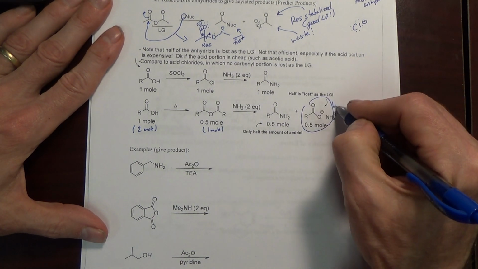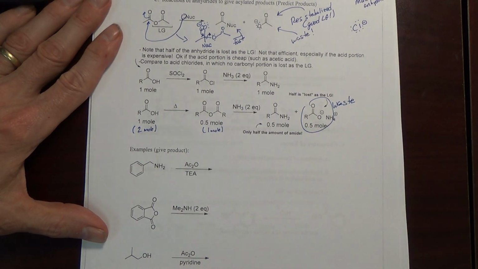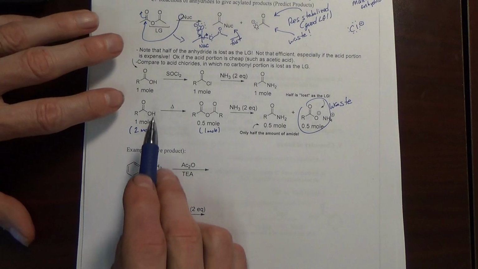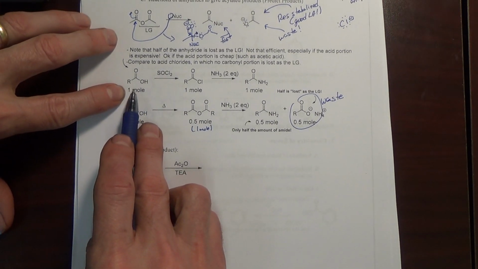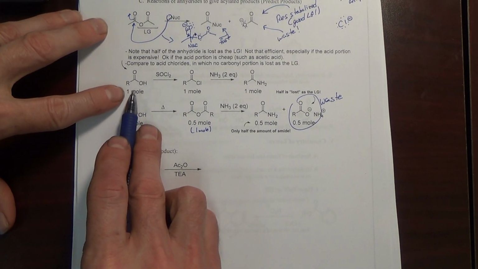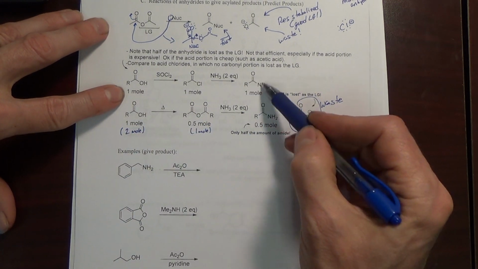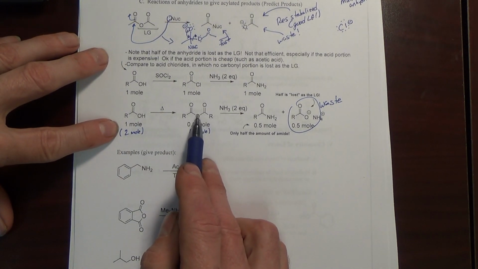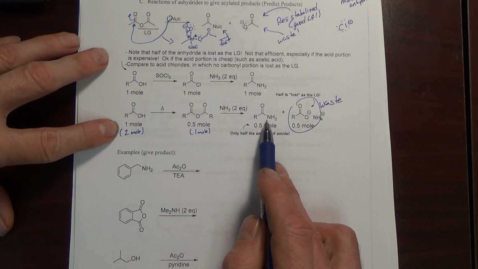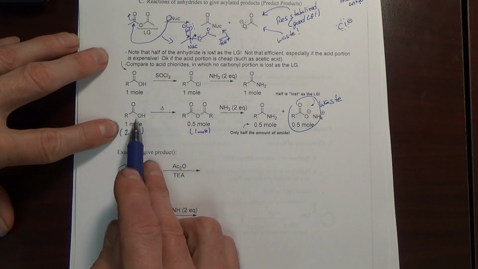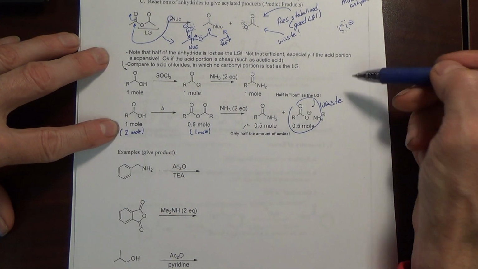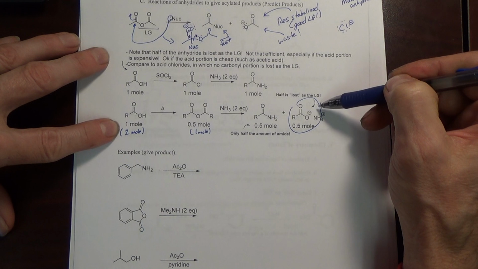And so this would go into the waste container. So ultimately, in both cases, we started with 1 mole of a carboxylic acid. If we proceed via the acid chloride, we can get 1 mole of amide. But if you proceed via the anhydride, you're only going to get a half a mole of amide. Now, if you spent maybe a year making some very complex carboxylic acid, you don't want to eventually put half of it in the waste container.